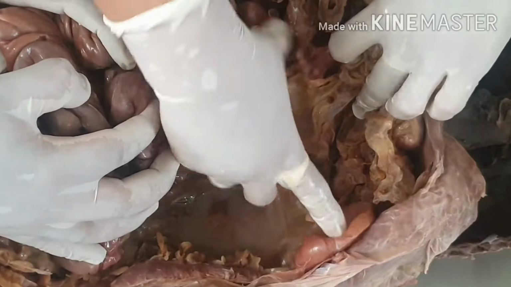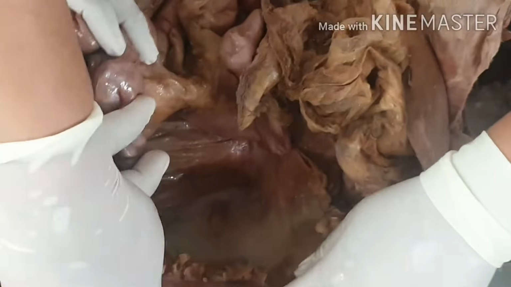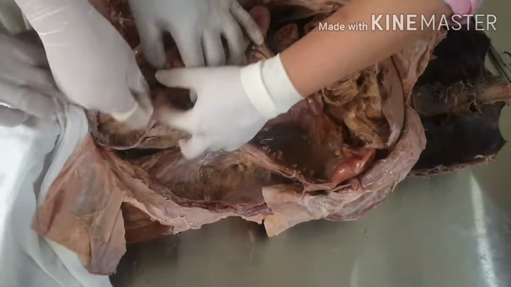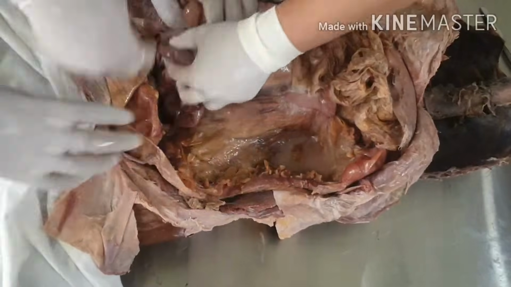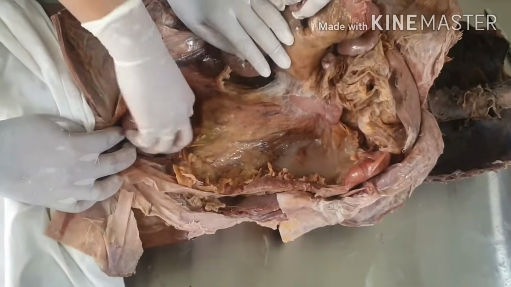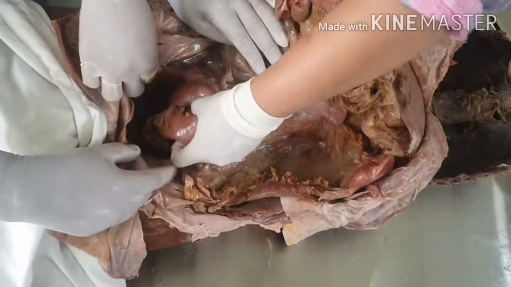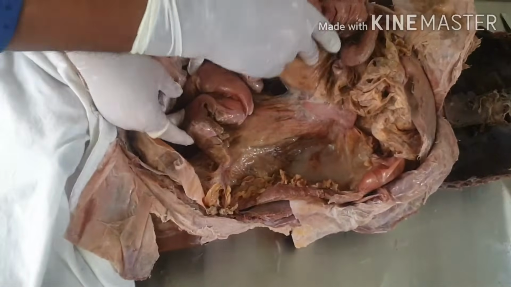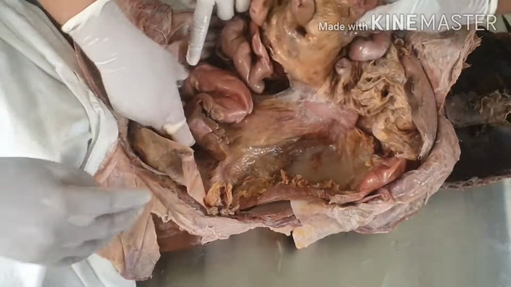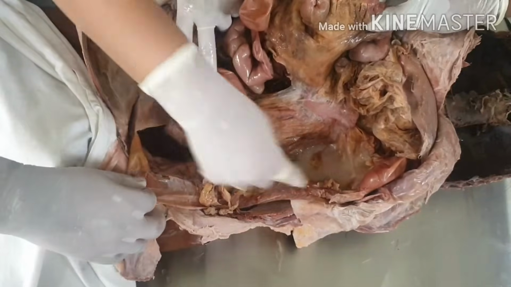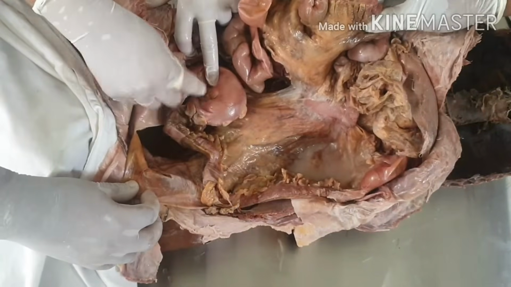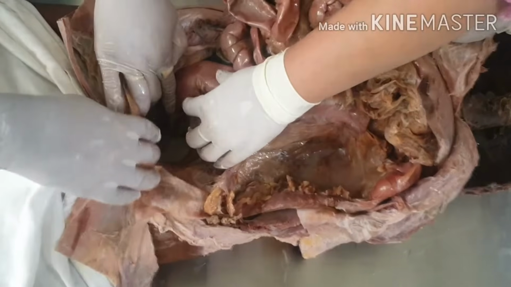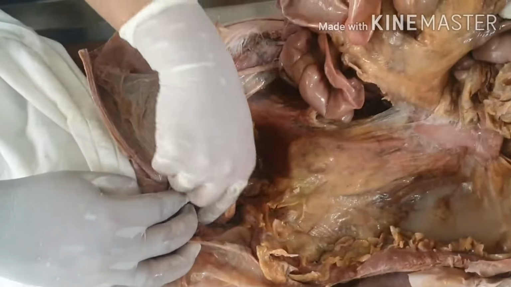This transverse colon now continues as the descending colon here, and this descending colon will now continue as the sigmoid colon. You can see this is the S-shaped sigmoid colon. So this is the descending colon, and this is the sigmoid colon, which is going to be continuous with the rectum in the pelvis.